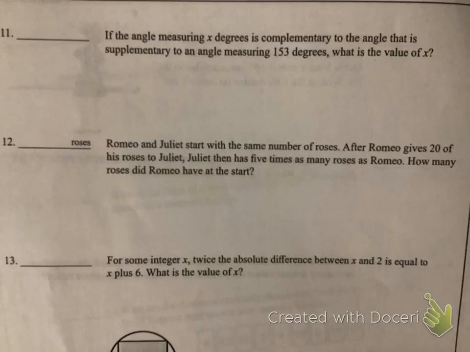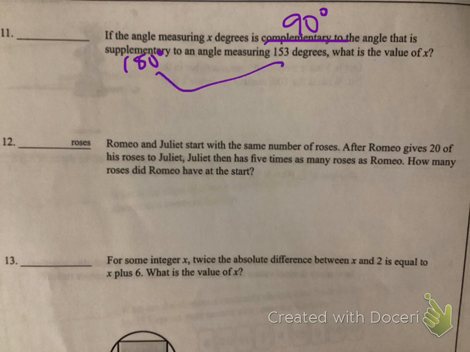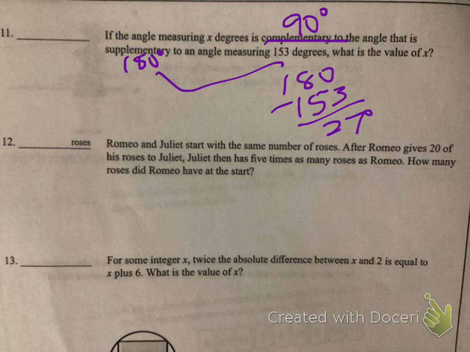All right, number 11. If the angle measuring x degrees is complementary, that means they add to 90 degrees, to the angle that is supplementary, that means they add to 180 degrees together, what is the value of x? Well, if it's supplementary to that, it's going to be 180 minus 153, and that'll be 27. And then if it's complementary to that angle, it's just going to be 90 minus 27, which is 63.